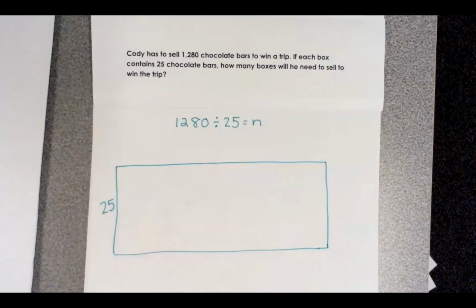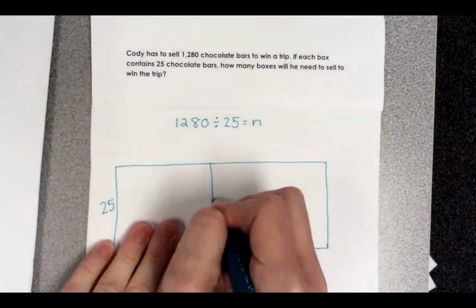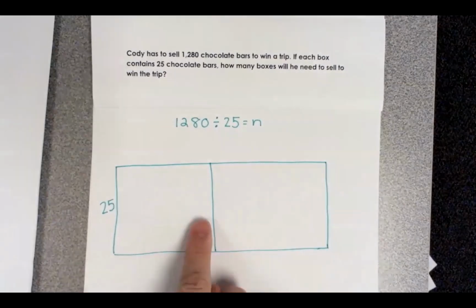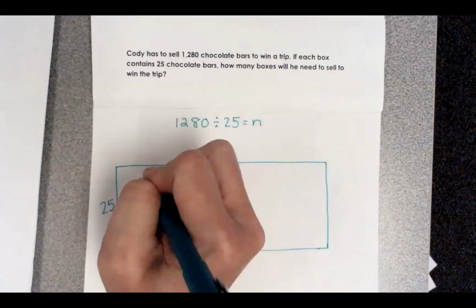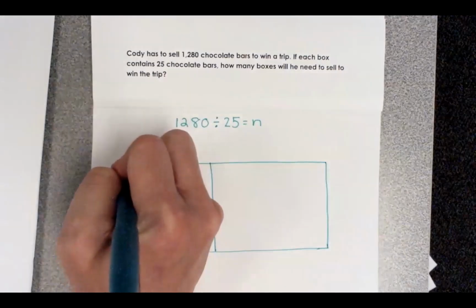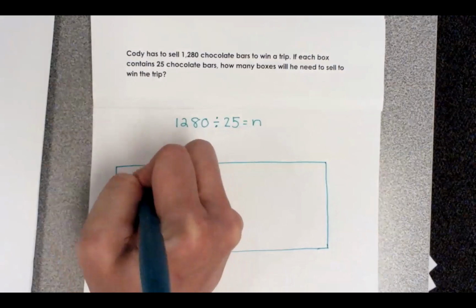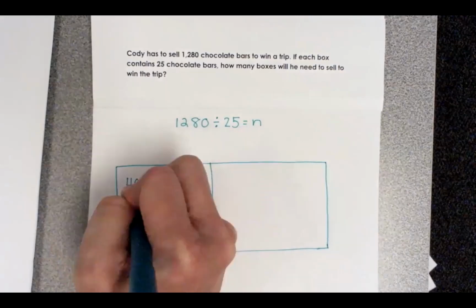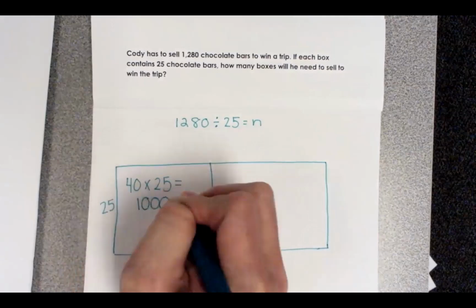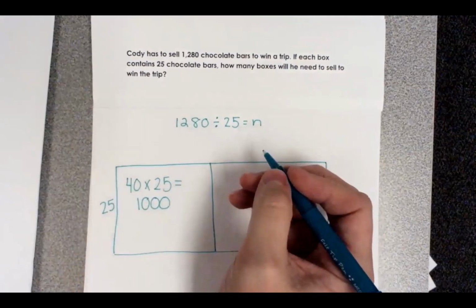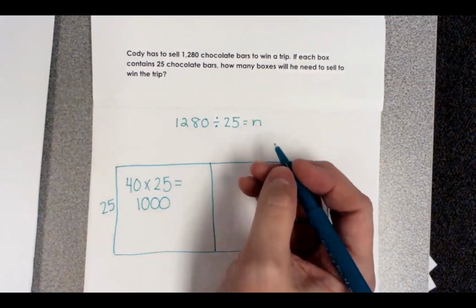When I think of 25, it makes me think of quarters. And I know that 4 quarters is equal to $1 or 100 cents. But thinking about what I know about powers of 10, I also know that 10 groups of 25 is 250. This means that 40 groups of 25 is 1,000. So I'm going to partition a section of my area model to represent 25 times 40 equals 1,000. I'm going to write my partial quotient of 40 above the section of the area I just partitioned.